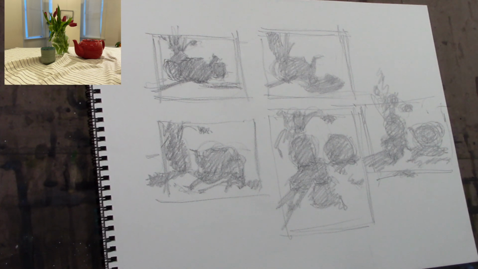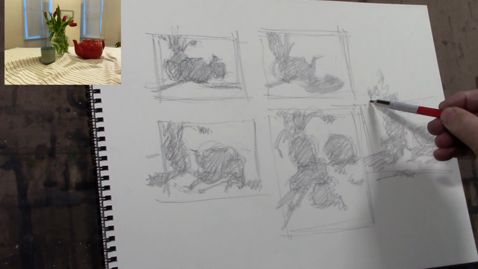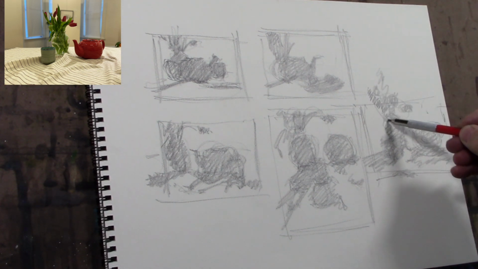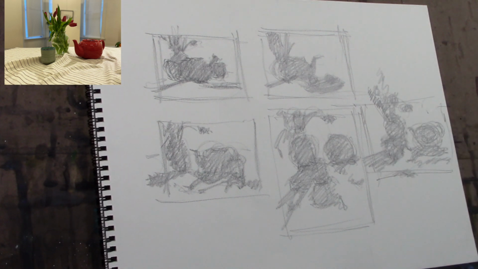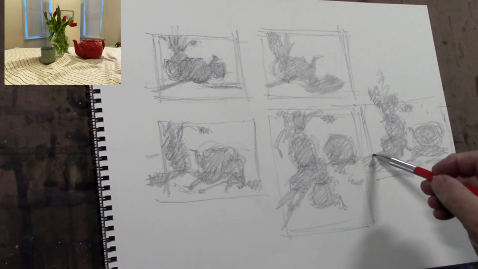Well, either one could be good, any one of these. But I want to focus on shadows today, so perhaps this one is going to be good.